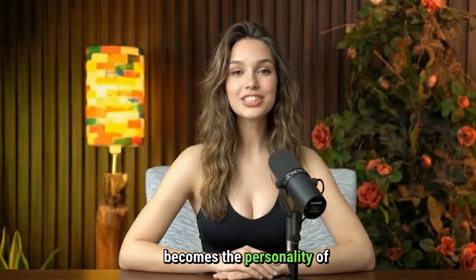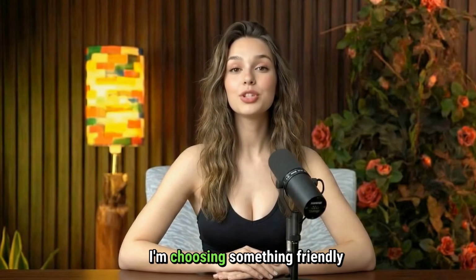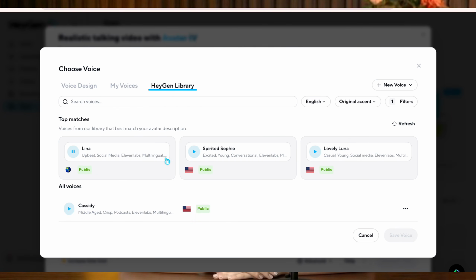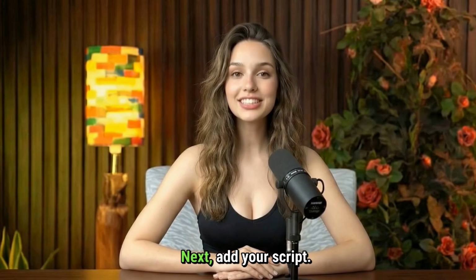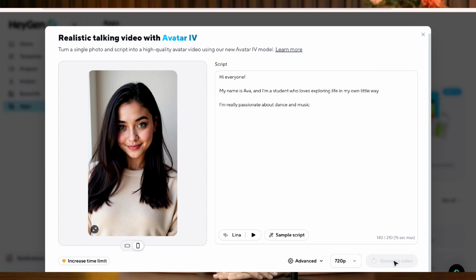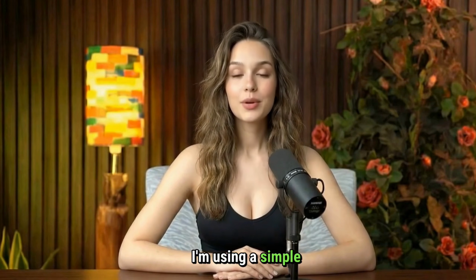Don't rush this. The voice you pick becomes the personality of your avatar. I'm choosing something friendly and conversational, not overly polished, not robotic, just natural. Next, add your script. This is what your avatar will say. You can type directly into the text box or paste something you've already written. I'm using a simple test.